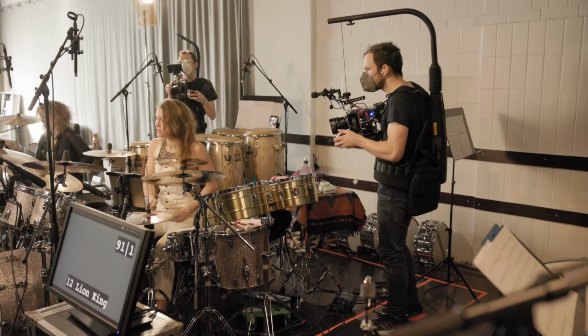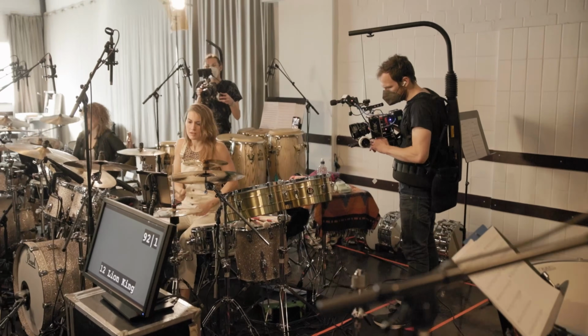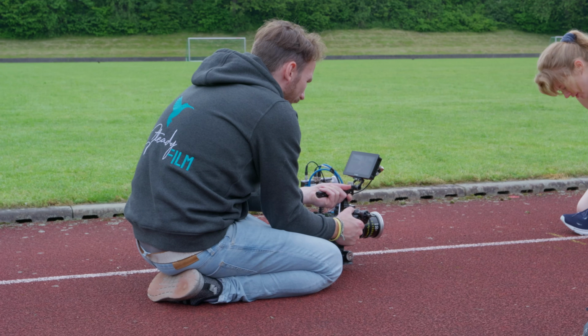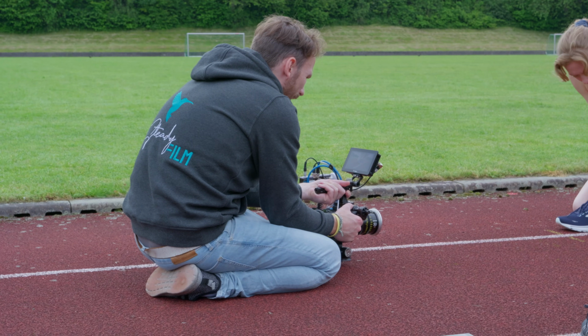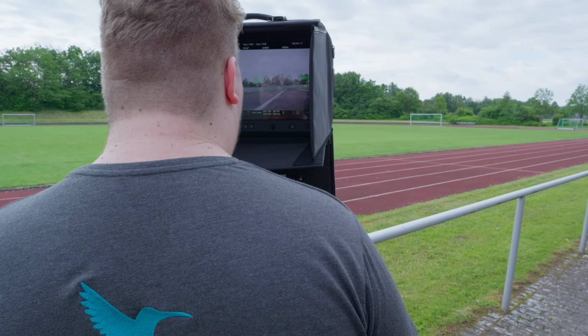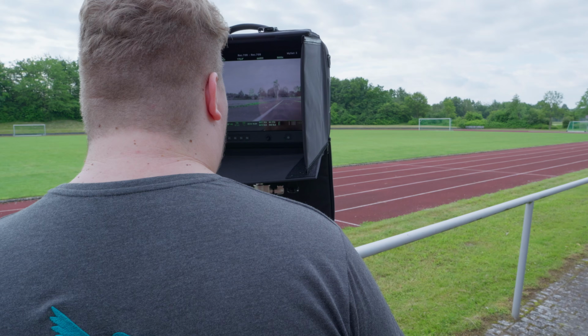So the most important feature of a wireless video transmission system is actually the latency. And latency basically means the delay between the capturing of the image and the transmission to the other video village or whatsoever. So that delay is what is meant by latency.